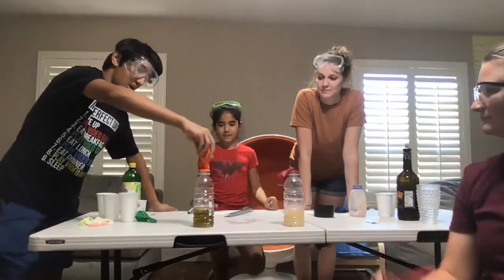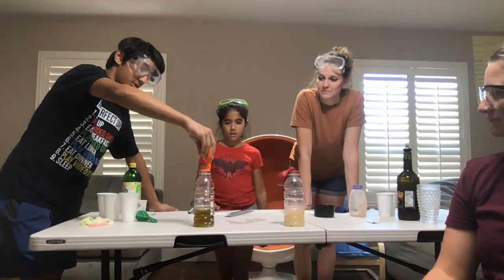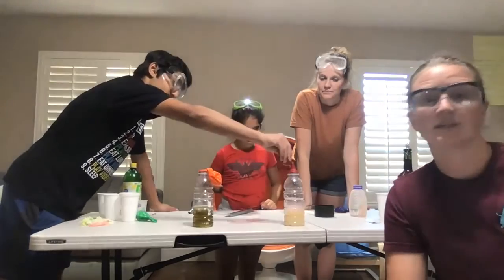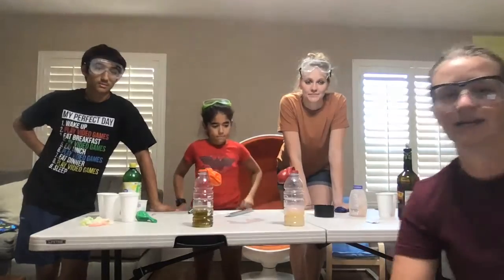This one has gotten a little bit bigger. It's almost even filled the balloon. Oh, wow. Since the oil one. See, there you go. It's just slow. That's right. The size of the balloon is going to be indicative of the strength of that reaction.